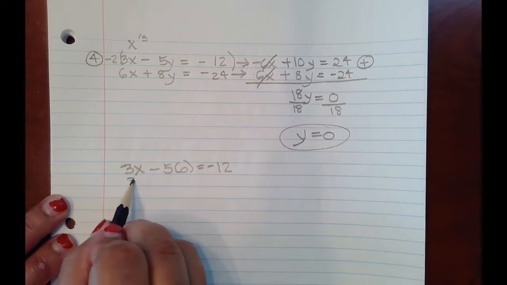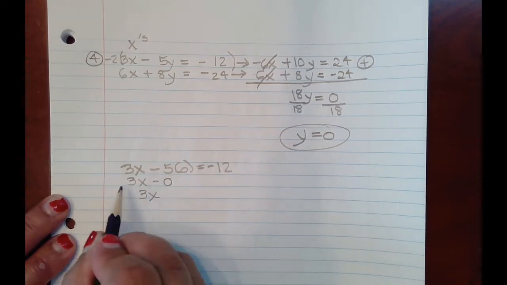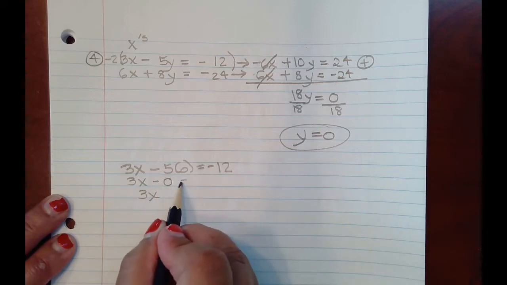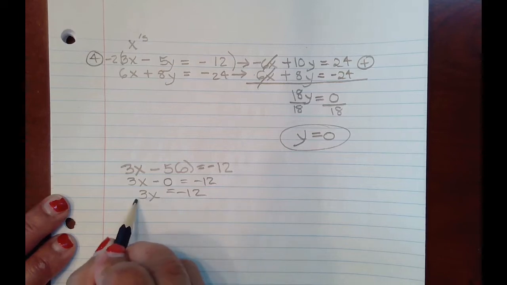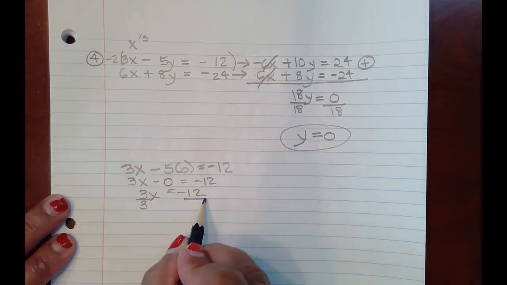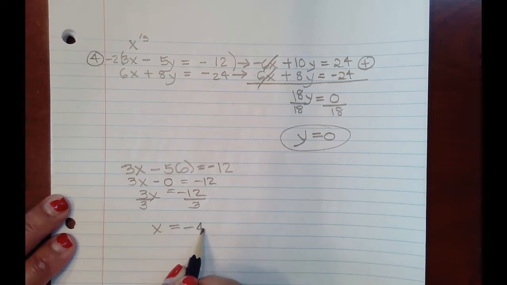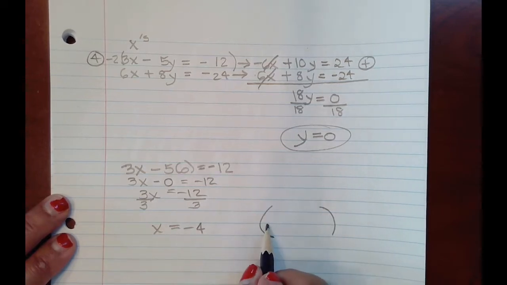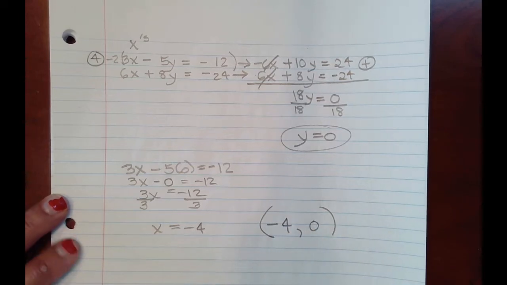Okay, so then this would be 3x minus 0, which is just 3x. 3x take away nothing is 3x. That's equal to negative 12. And then by the time you divide by 3, you end up with an x value of negative 4. So our finished solution is negative 4 for x. Y is 0.